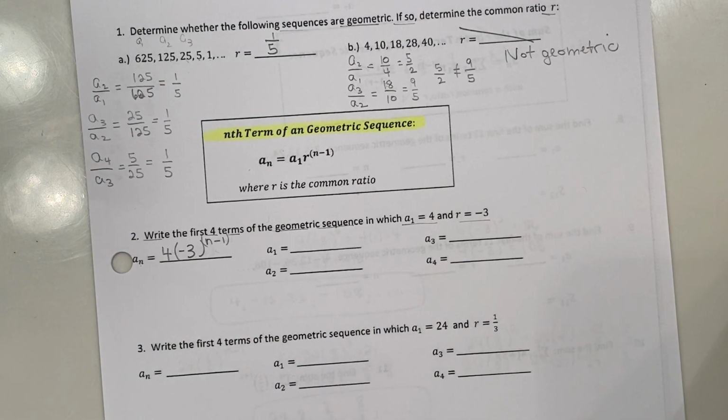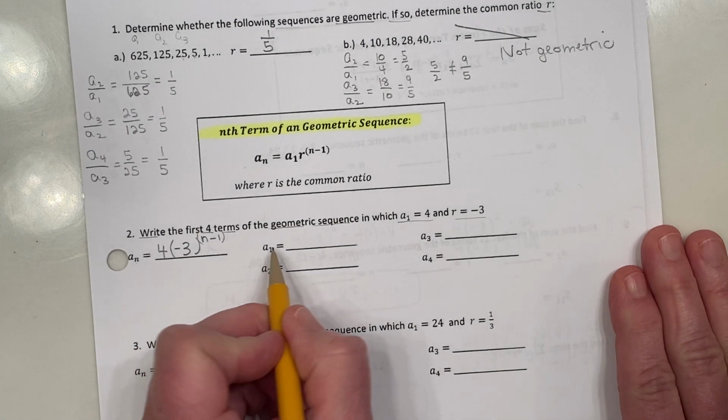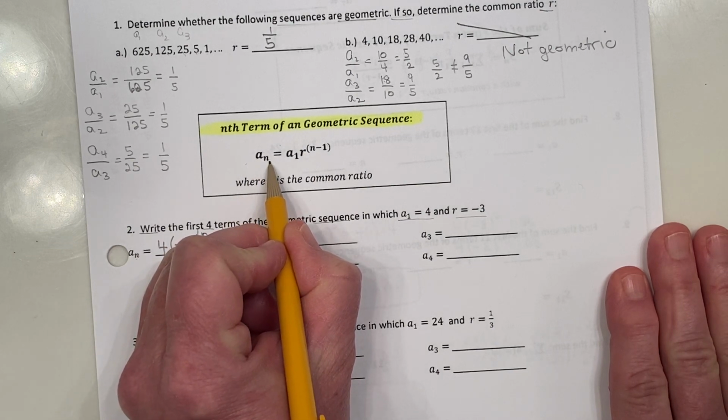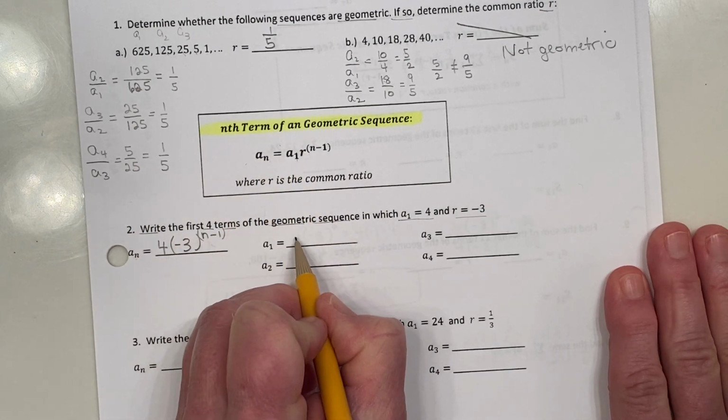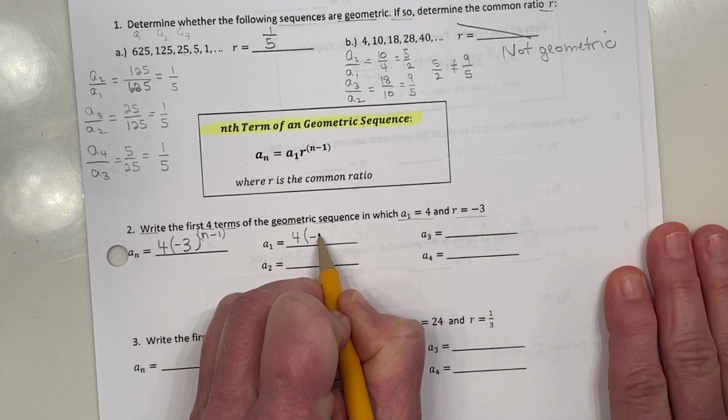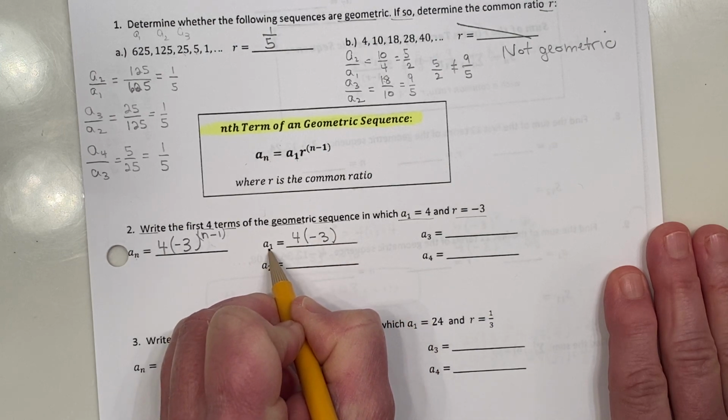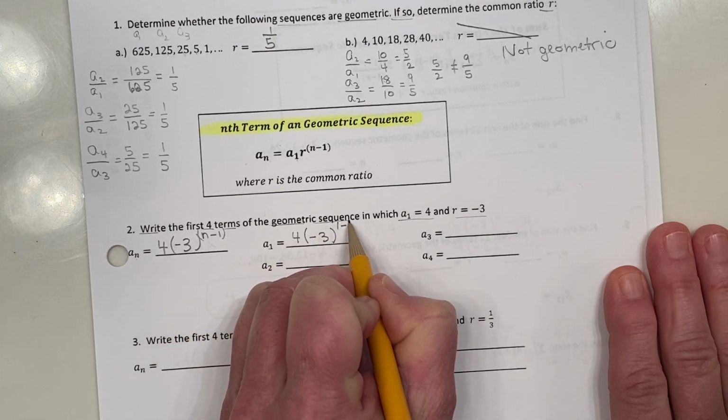But if we're going to use a formula to get those numbers that we think we should have, I'm going to come up here to this formula. A sub 1 is equal to the first term, which is 4, times the common ratio, negative 3. And where 1 is, okay, I would have 1 minus 1.